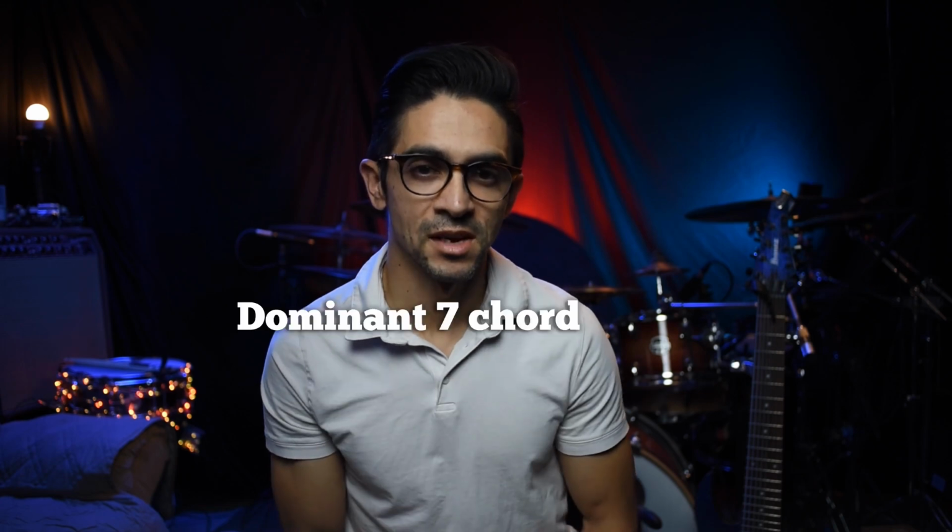But learning 7ths doesn't stop with the major 7. There are 4 main types of 7th chords. Each one will have its own unique flavor. For example, the major 7, which we just learned, then we have the dominant 7, then we have the minor 7, and we have the diminished 7. Now I'm going to show you how each one of these can be used in any given key. But first, let's see what the dominant 7 sounds like.